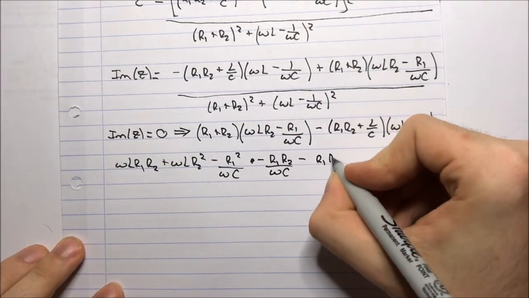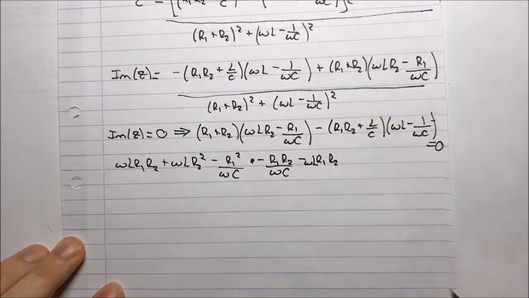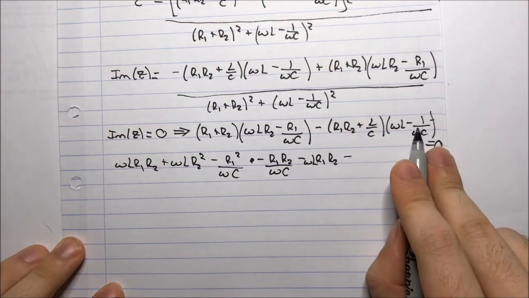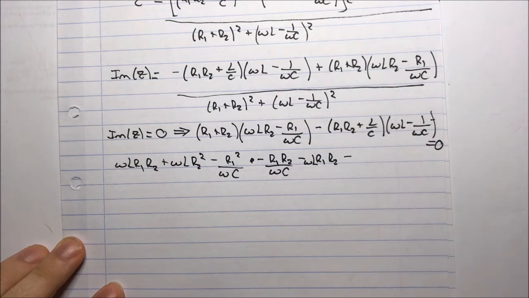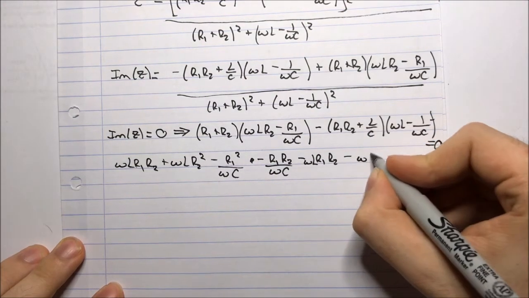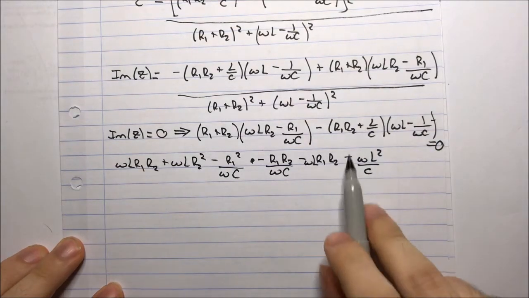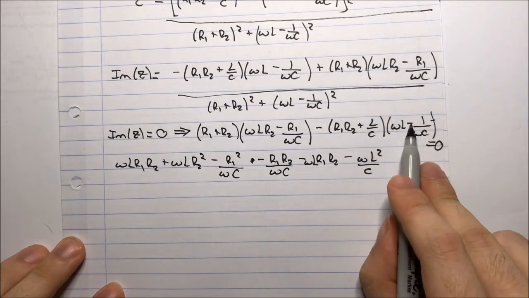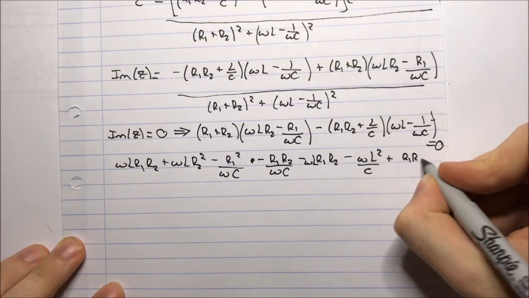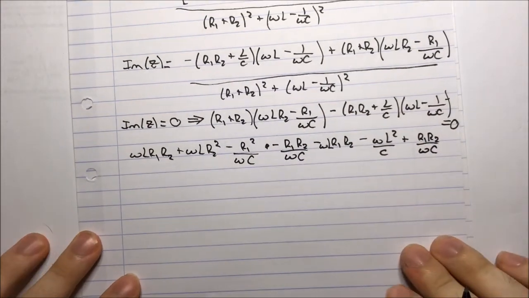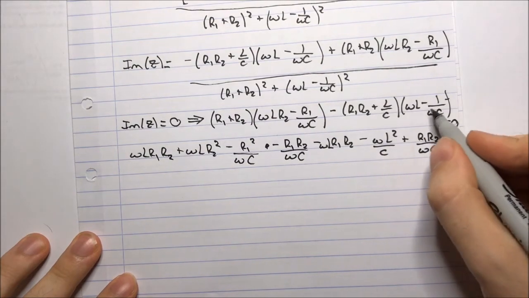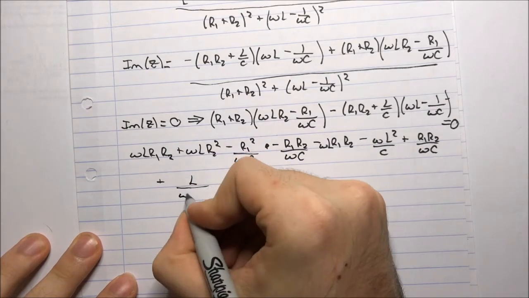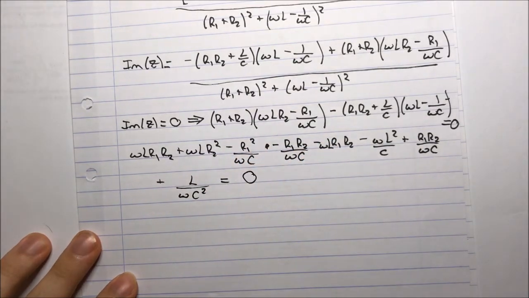We have R1 R2, and I want to write omega L first just because it looks nicer, minus L on C times omega L will be omega L squared on C. Then I'll have minus R1 R2 times 1 on omega C, but there's another minus, so that'll become a plus R1 R2 on omega C, and the final term will be L on C times negative 1 on omega C, and there's another minus, so that will be L on omega C squared, and all that is equal to 0.